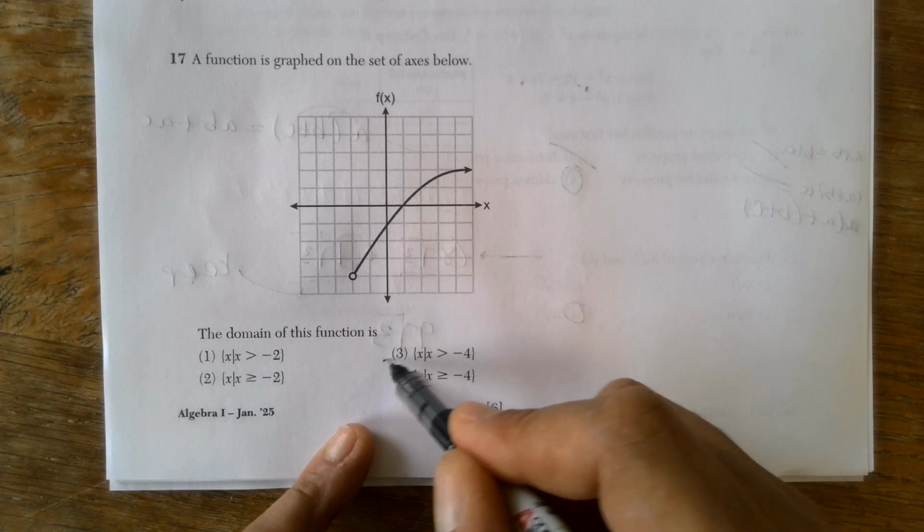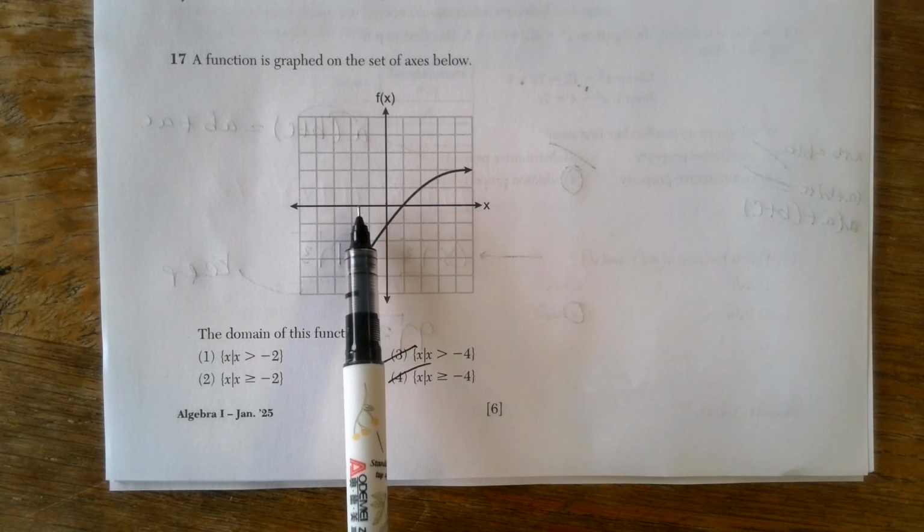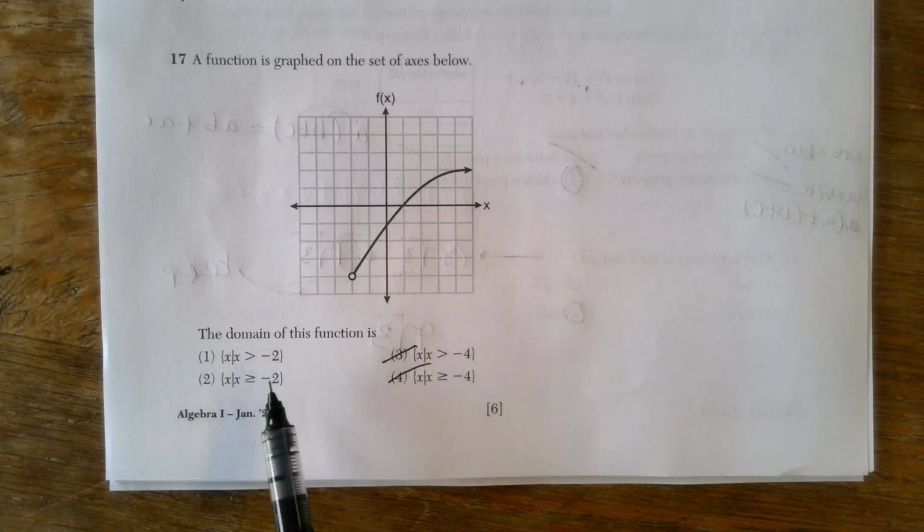This -4 represents our y values because that is what they're talking about going up or down. I'm gonna get rid of 3 and 4, we don't need that. For 1 and 2, we're going to go all the way over, and obviously -2 is our number, so we're really not paying attention to that. What we're paying attention to is the symbols.